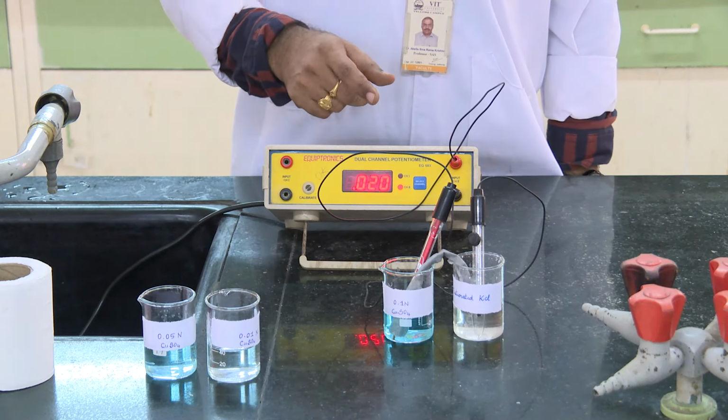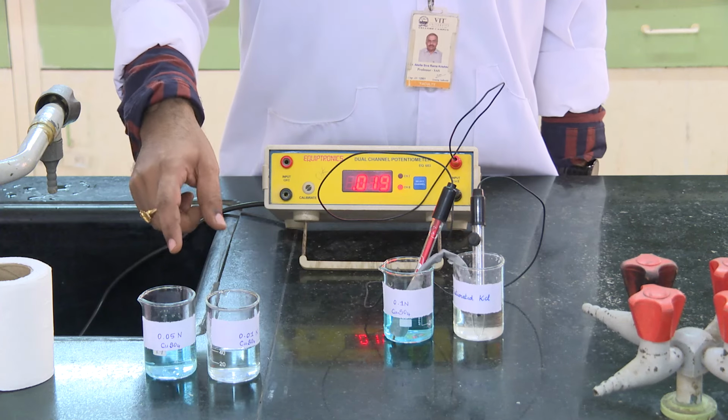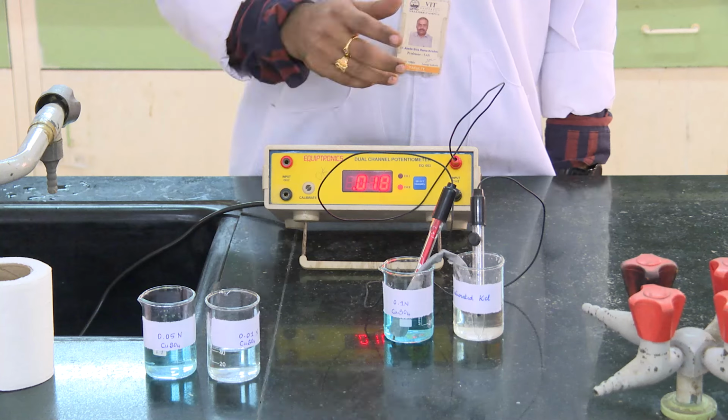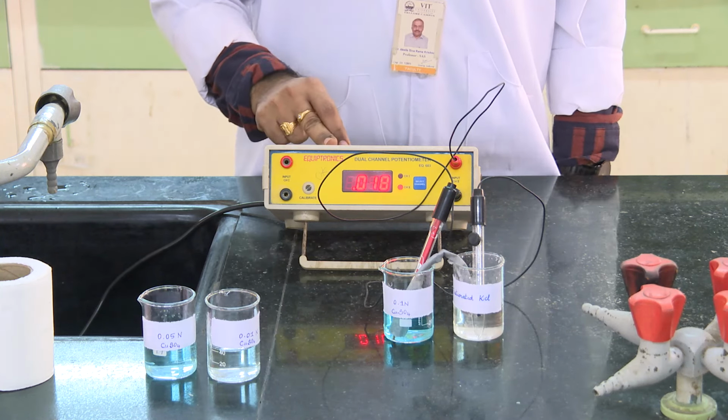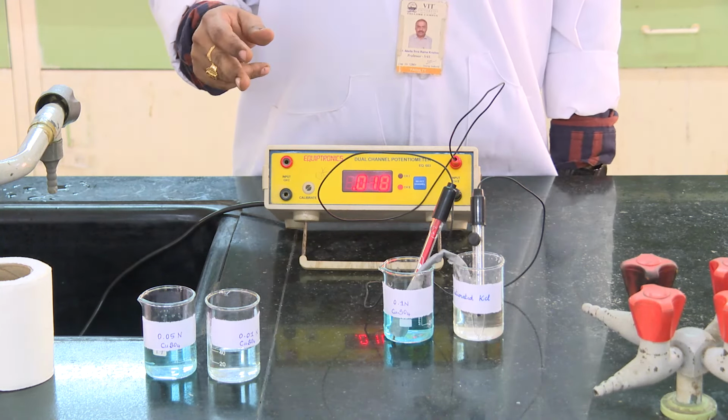In a similar way, we can measure 2 other concentrations of copper, that is 0.01 and 0.05 molar concentrations. Thereby, we will be able to record the EMF values, and from that we will be able to calculate the E cell values.